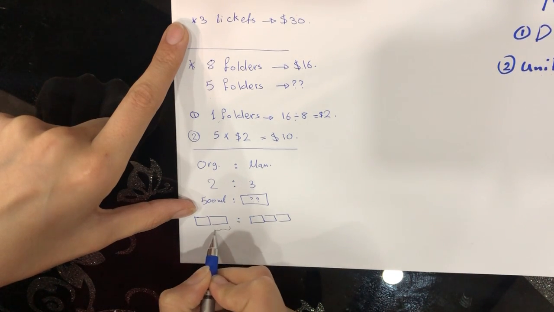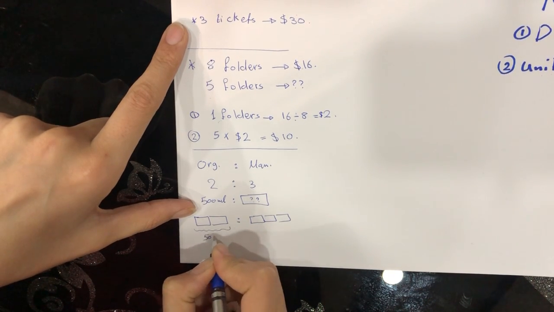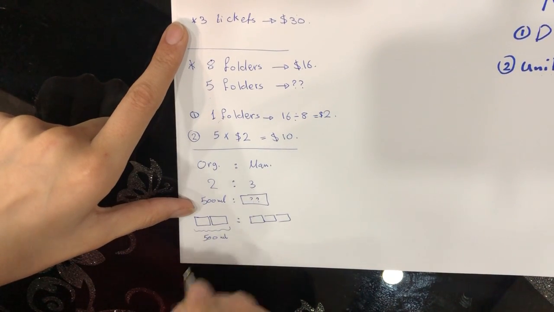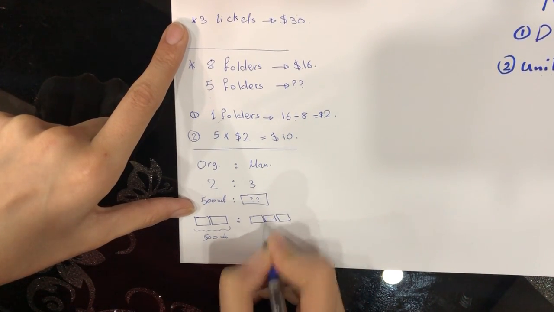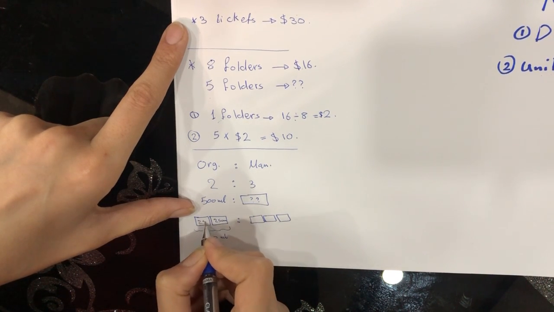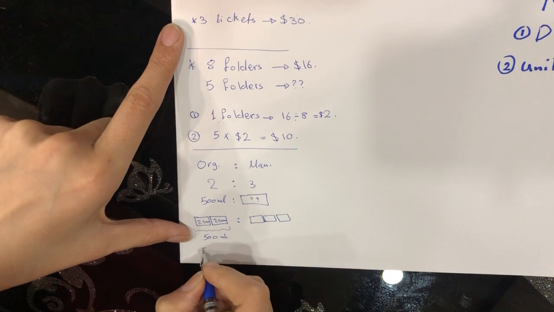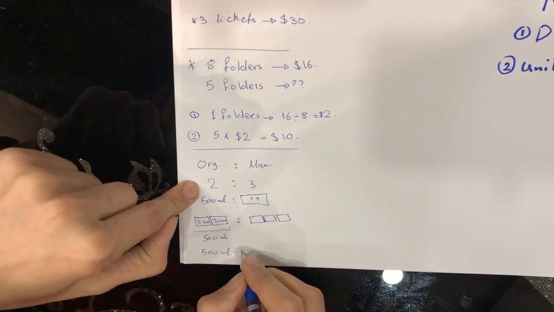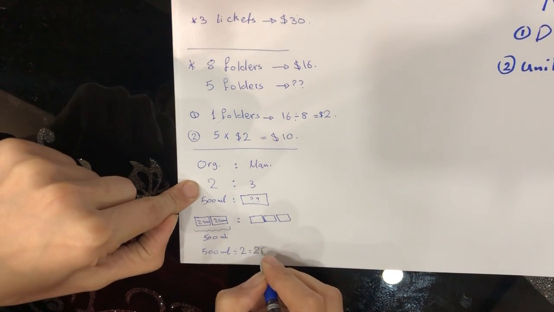These 2 units are 500 milliliters. So how much is each one unit? If 2 units are 500 milliliters, each unit will be 250 milliliters. How did I find it? I simply said 500 milliliters divided by the ratio given in the question.